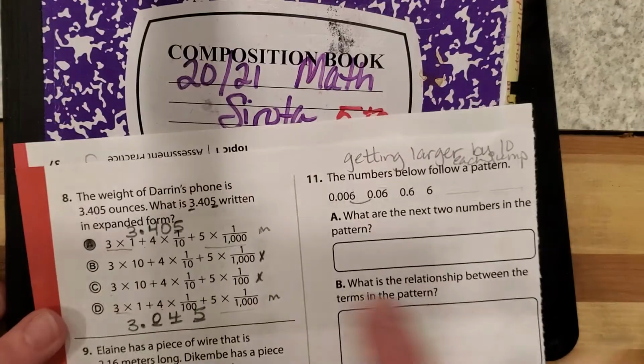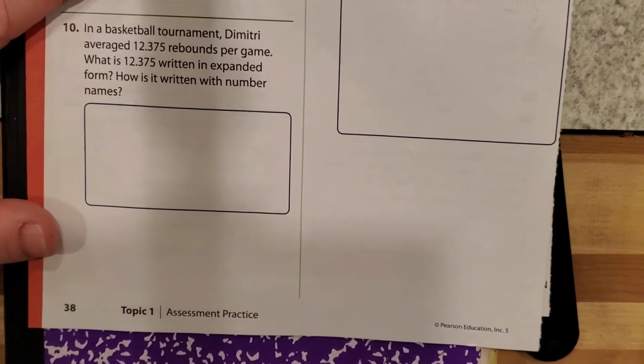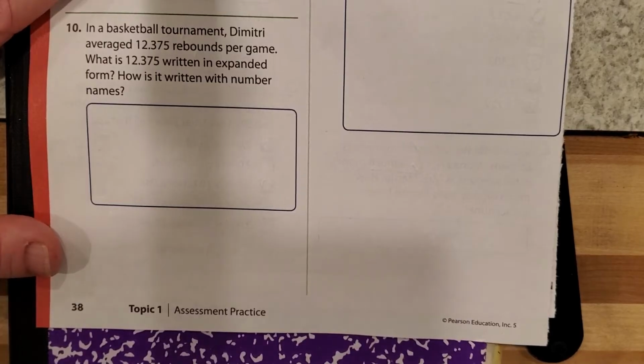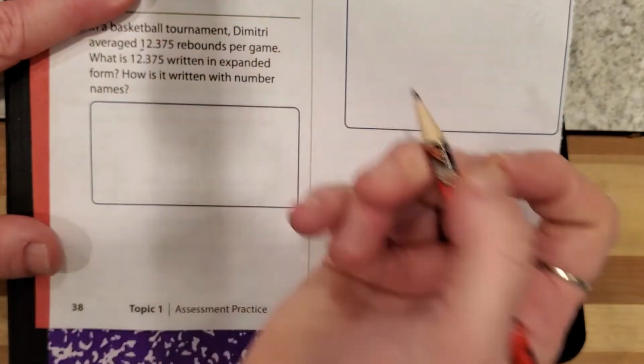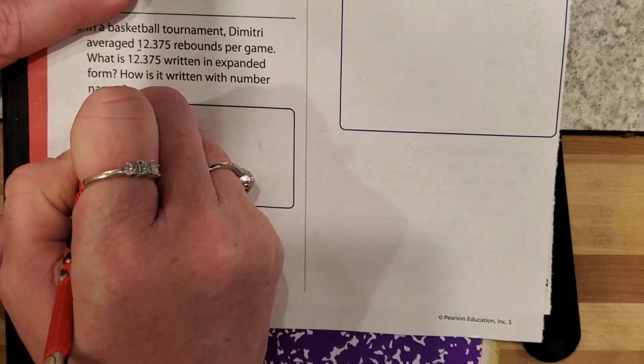Word form is writing it in words, which I just said. So if you know how to say it, you know how to write it. First thing in expanded form, we start in the tens column. So that would be 1.